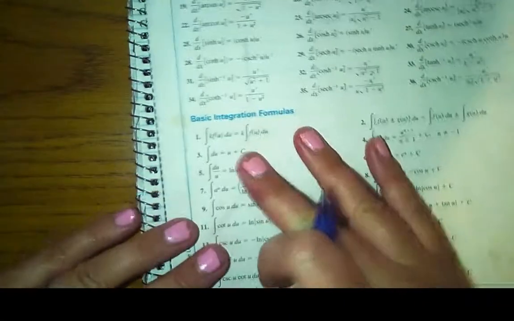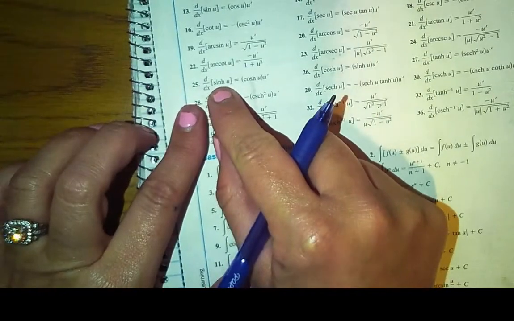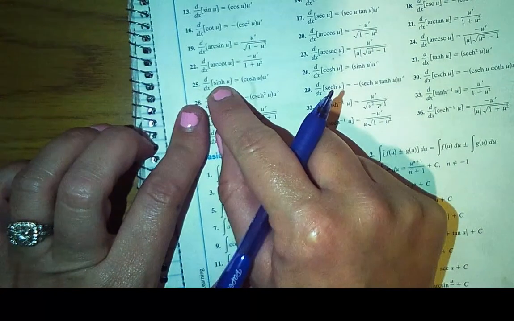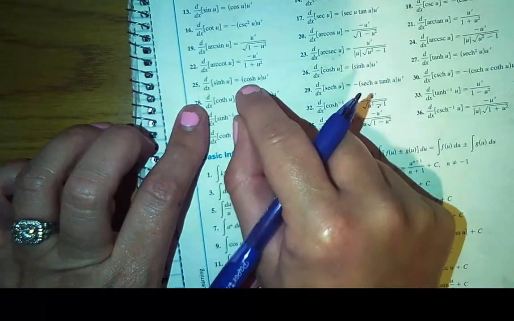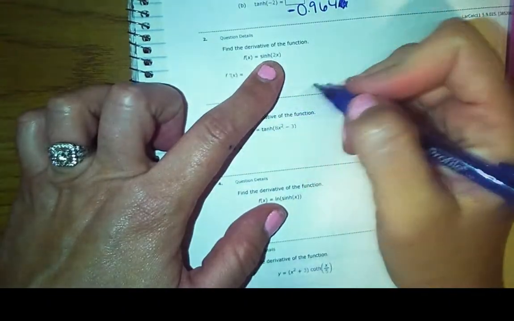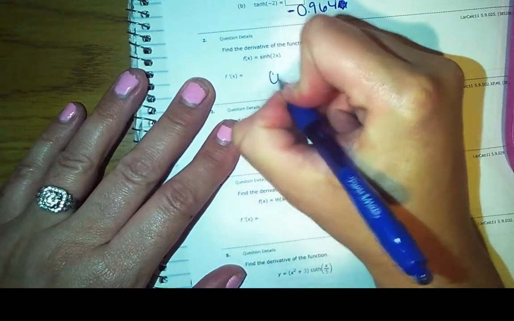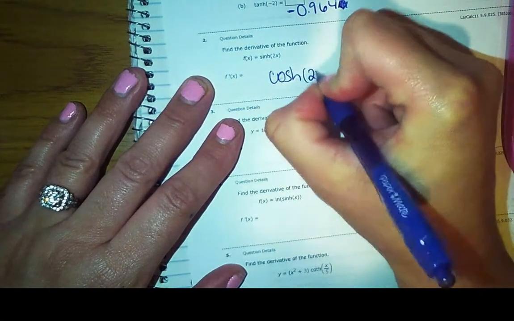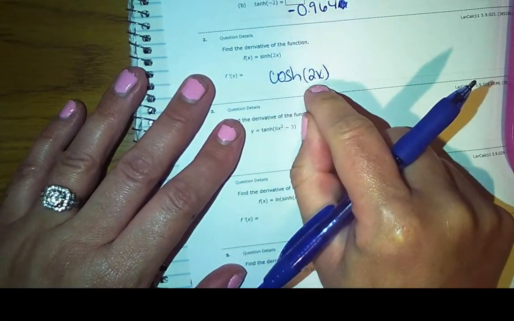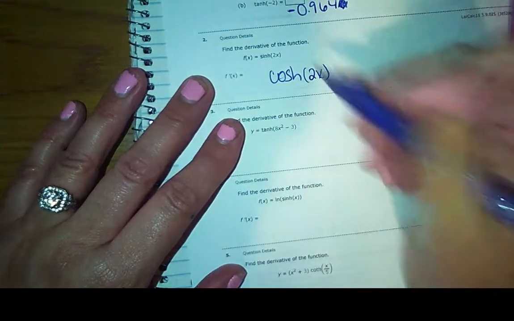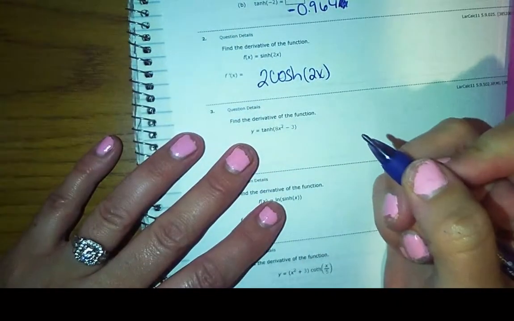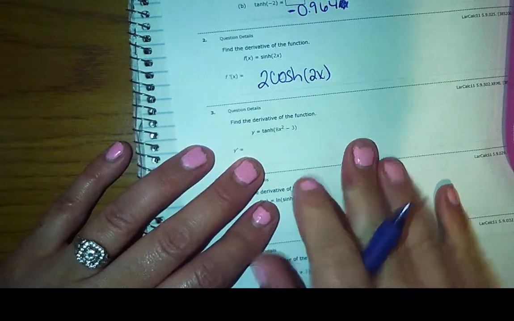Now we're just going to find the derivative. This is seriously the easiest section of the whole thing. If I'm taking the derivative of cinch of u, then the derivative is cosh u times du. So what's the derivative of cinch? The derivative is cosh times the derivative of the inside. So you're still doing chain rule. And that's your answer. Be careful, because a lot of them are similar, but a lot of them aren't.